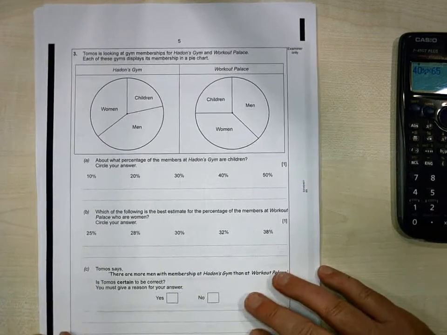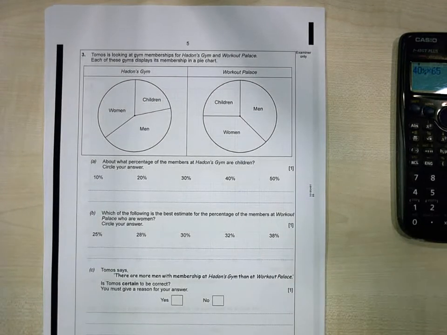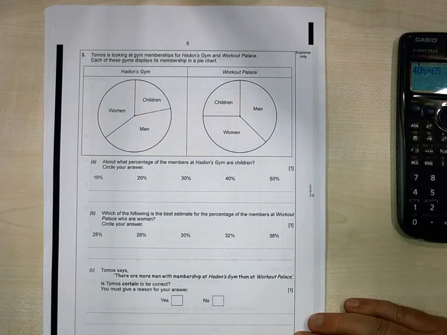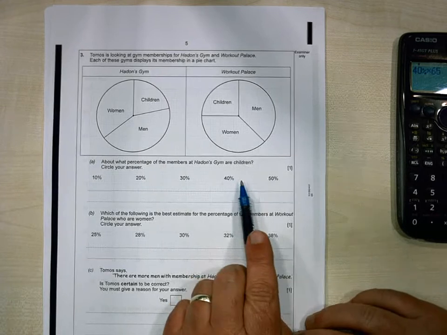Question 3, pie charts. Thomas is looking at gym memberships for Hayden's Gym and Workout Palace. Each of these gyms displays its membership in a pie chart. So we can see you've got women, men and children in each. About what percentage of the members at Hayden's Gym are children?